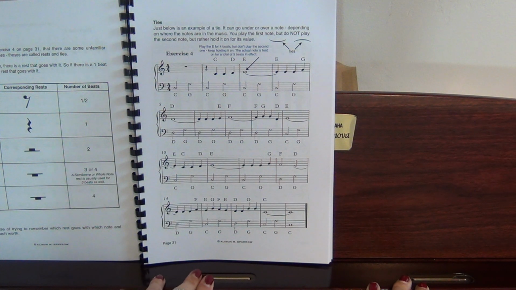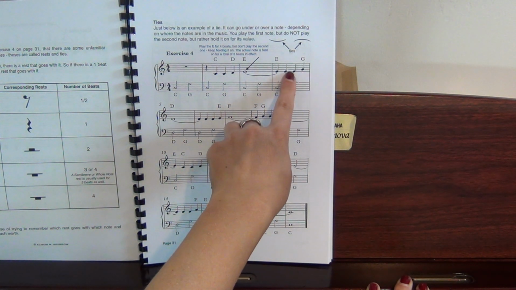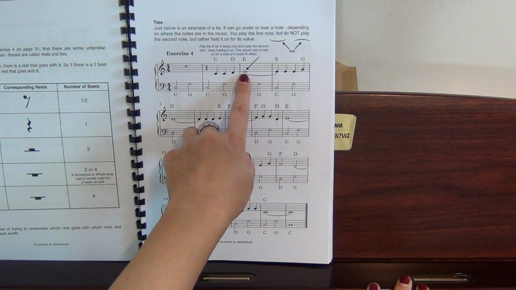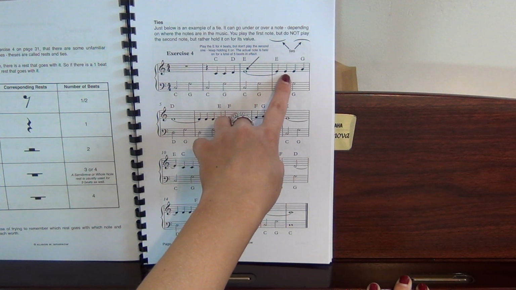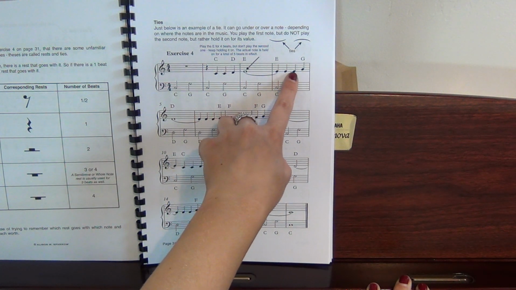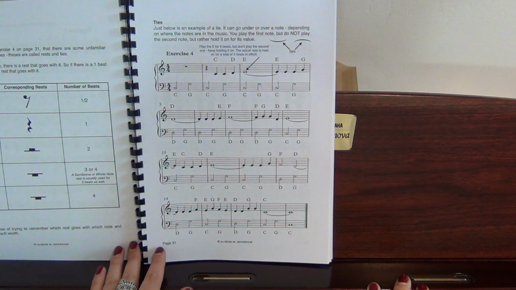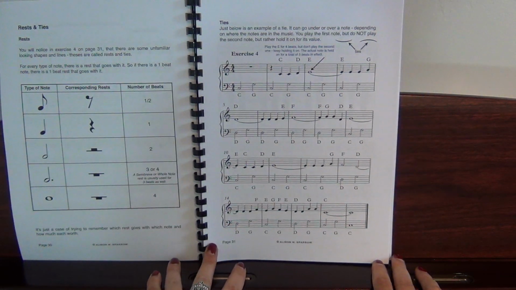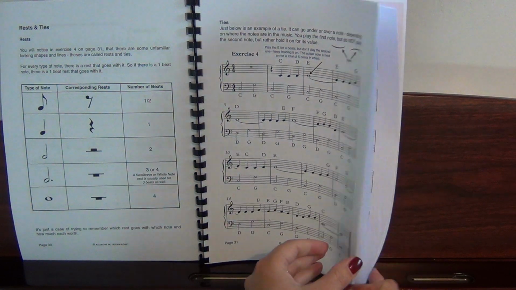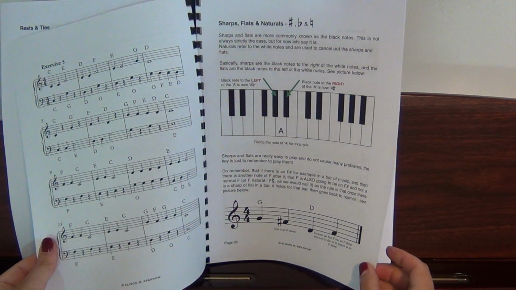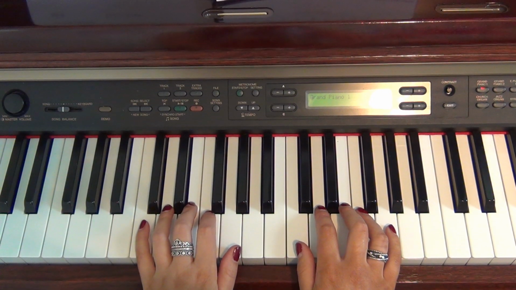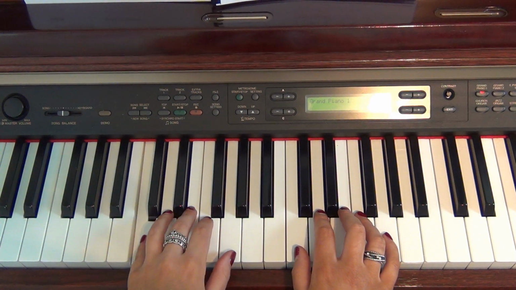Don't count it as 5, because then that's going to knock the rest of the bar on. If you count 1, 2, 3, 4, 5, then you'll be counting this as 1, 2, 3, and then you've knocked everything out. So I'm going to play exercise 4 for you and then carry on playing the rest of the exercises. Exercise 4, page 31.